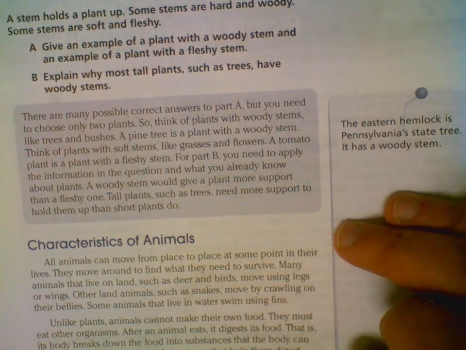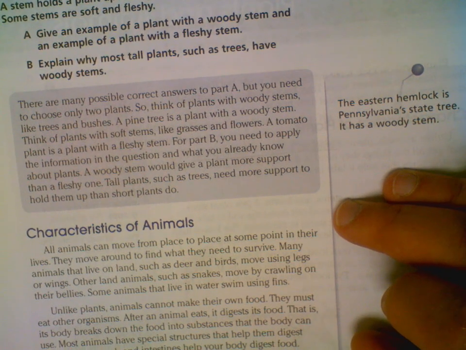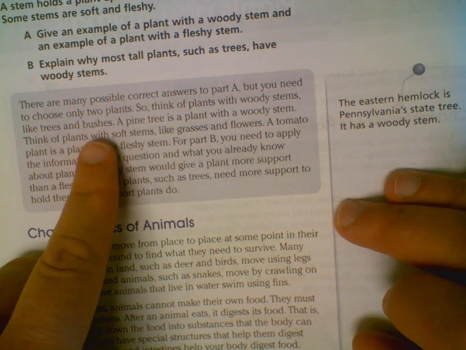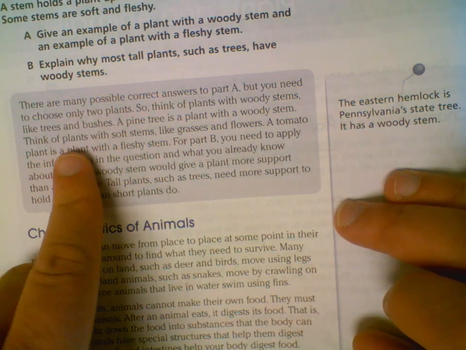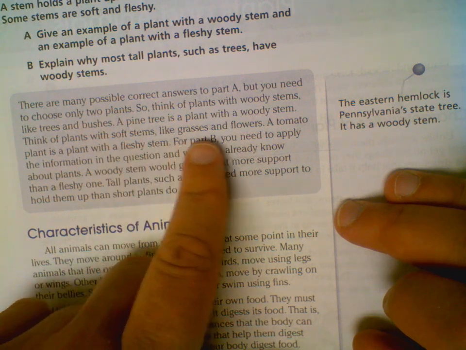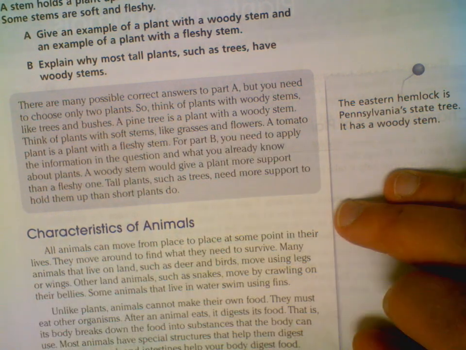There are many possible correct answers to part A, but you need to choose only 2 plants. So think of plants with woody stems like trees and bushes. A pine tree is a plant with a woody stem. Think of plants with soft stems like grasses and flowers. A tomato plant is a plant with a fleshy stem.